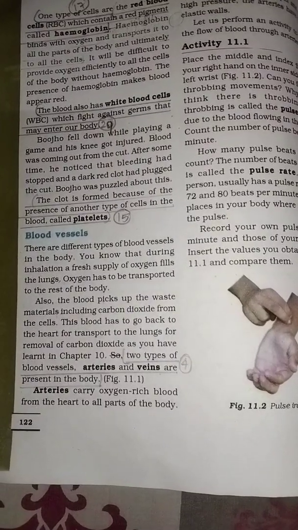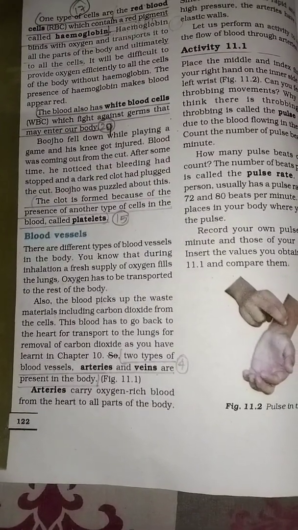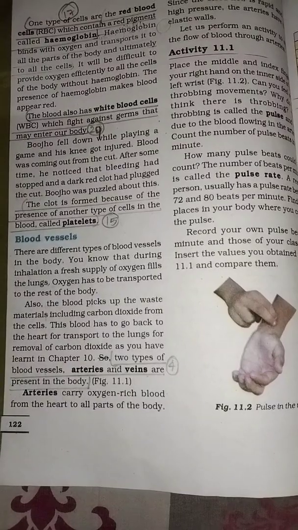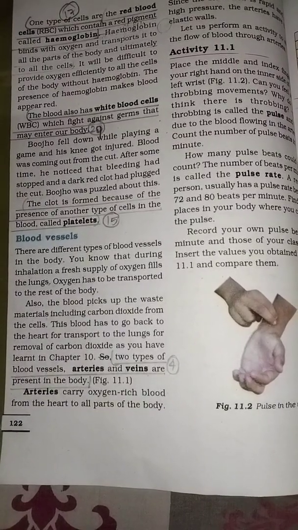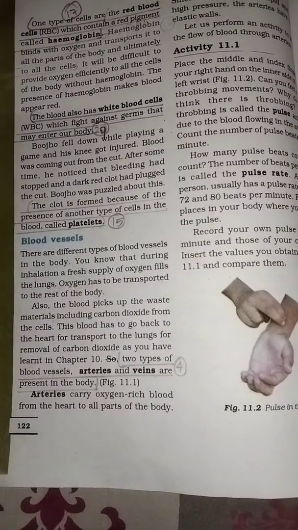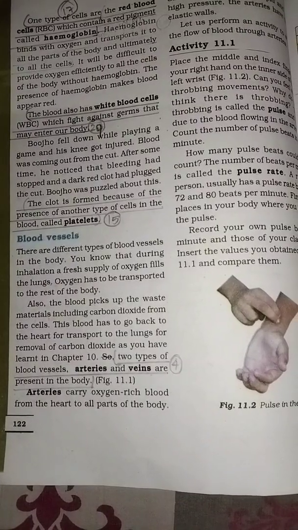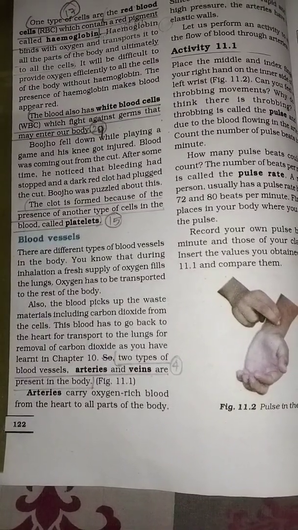So three types of cells are found in our blood, mainly known as RBC, WBC and platelets. Okay students, go through this video and understand blood and blood cells.